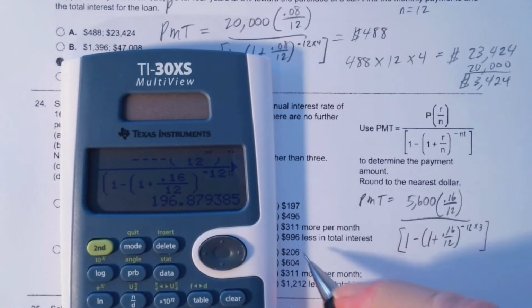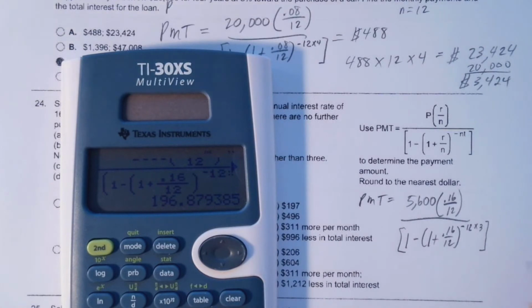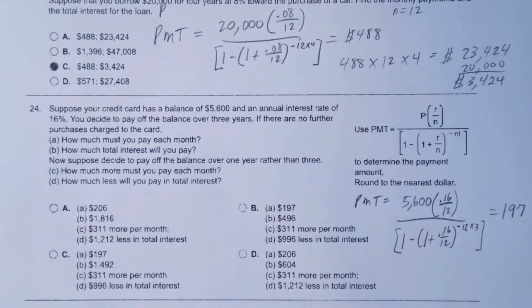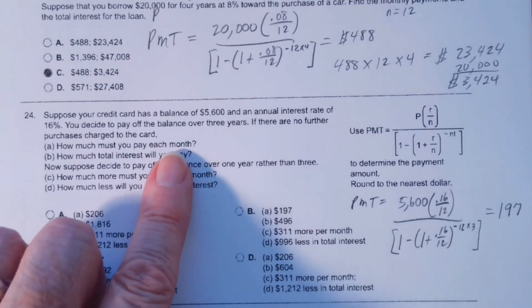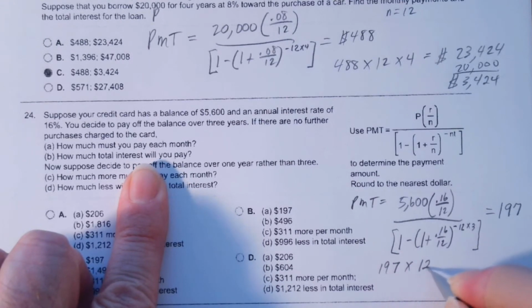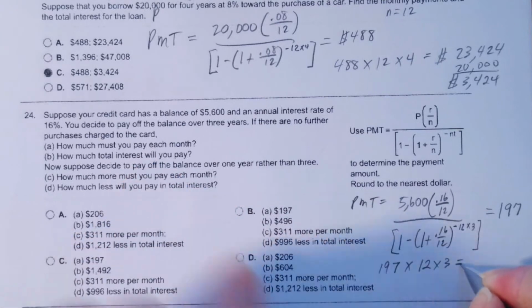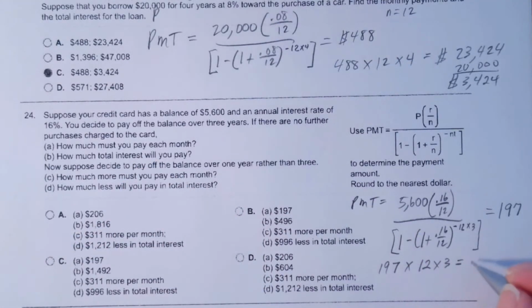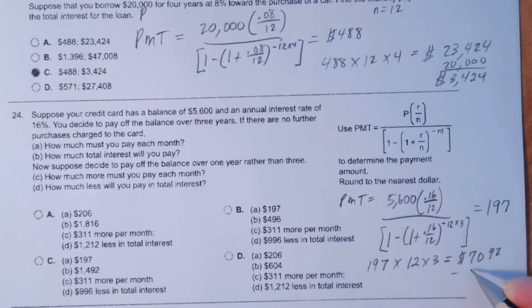You'll notice in the answers they're rounding to the nearest dollar. So this is going to be 197. Well, the other thing you're asked for is how much your interest is going to be. Well, you're paying 197 12 times a year for 3 years. If you multiply that out, you get $7,092. If we subtract the $5,600 we borrowed, we're looking at $1,492.